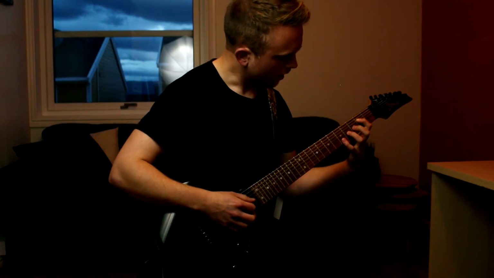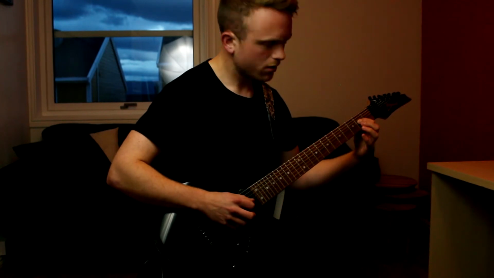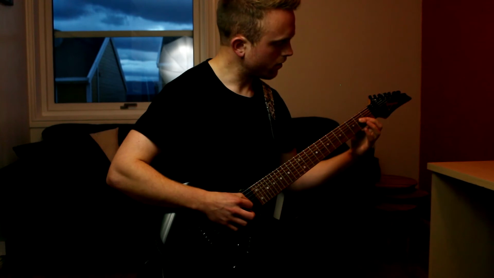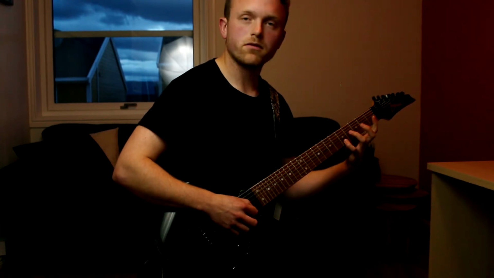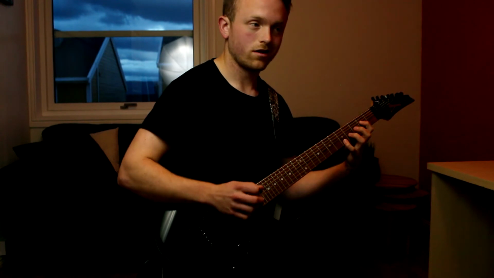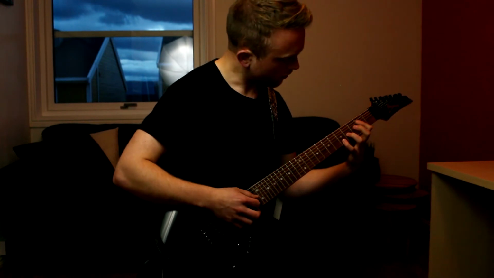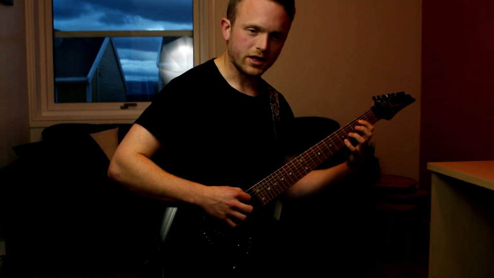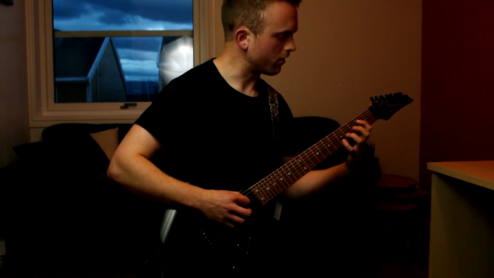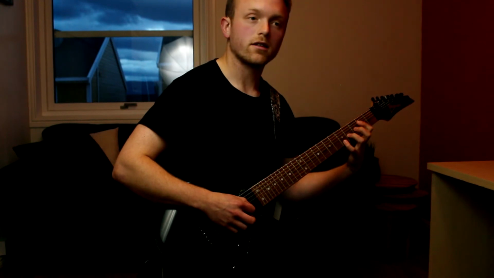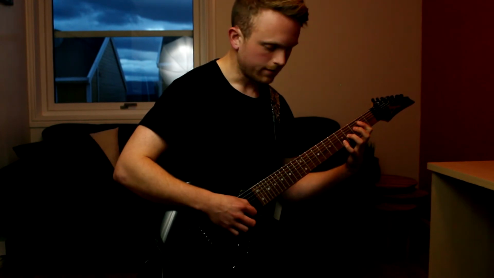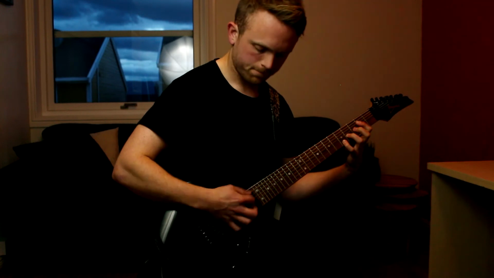We can add the octave of this note we have here on the 2nd fret on the D string, and the octave there is on the 5th fret of the B string. So we can throw in open E string, 2nd fret on the A string, 2nd fret on the D string, 4th fret on the G string, 5th fret on the B string.